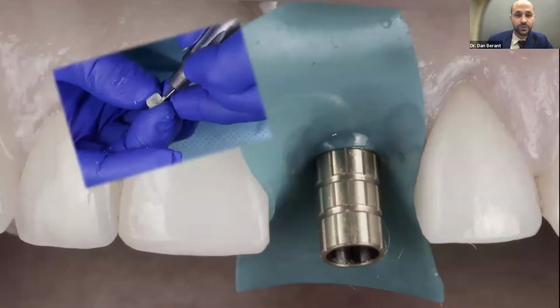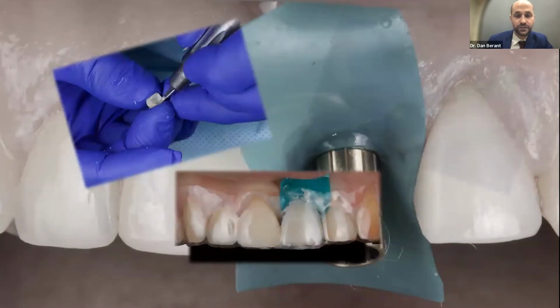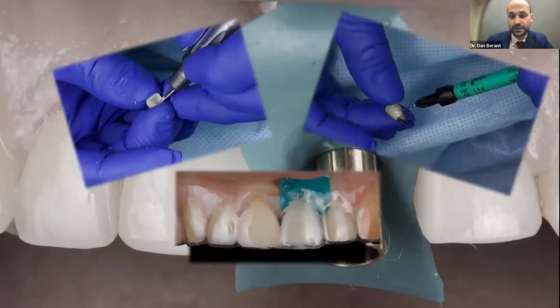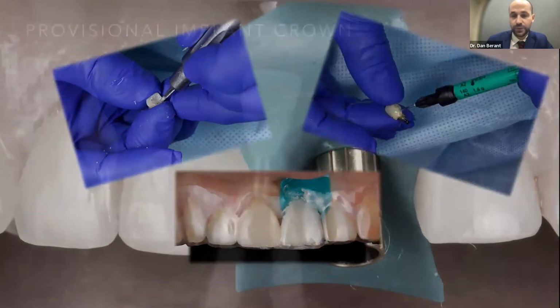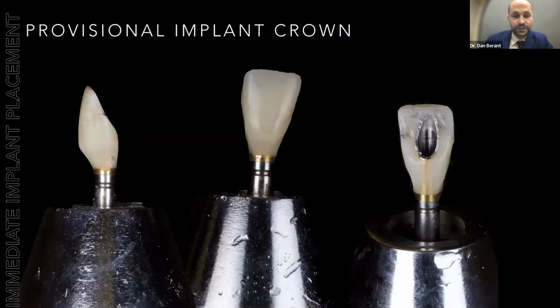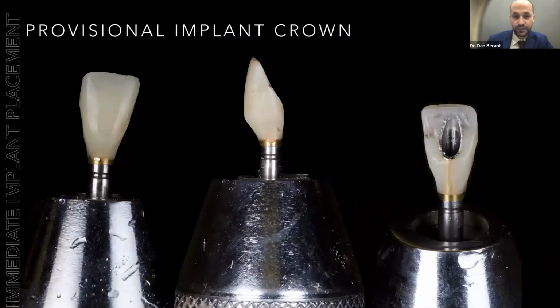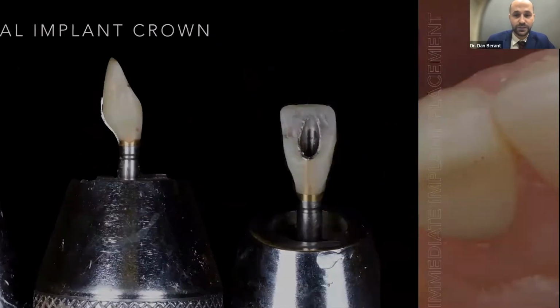And so we used a fiber optic shell, positioned it through the temporary abutment, and then added flowable and composite. And so here you can see the provisional implant crown with the contour. And this is a conversation in and of itself, the critical and subcritical contours in order to get optimal aesthetic and biologic results.